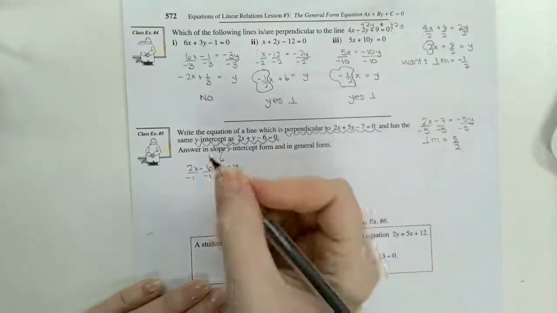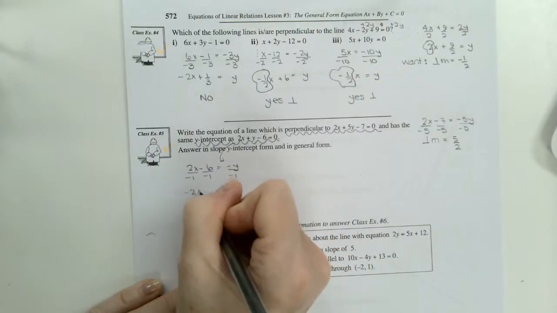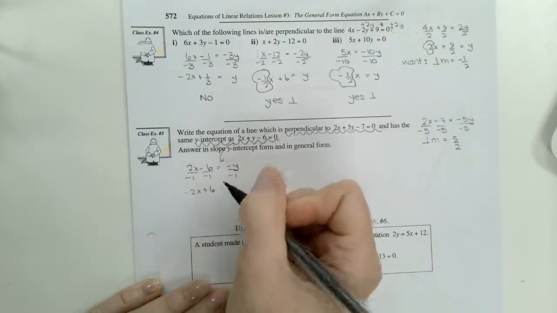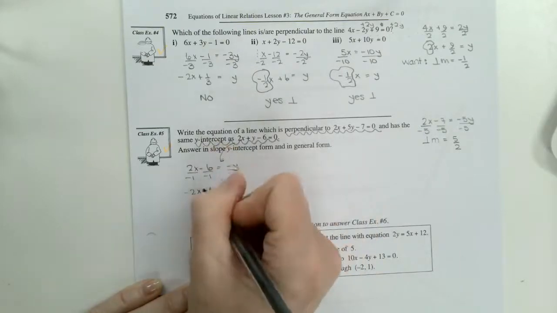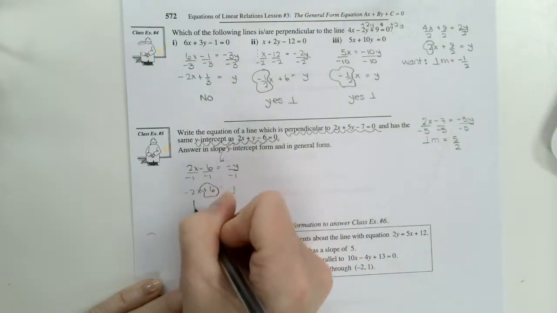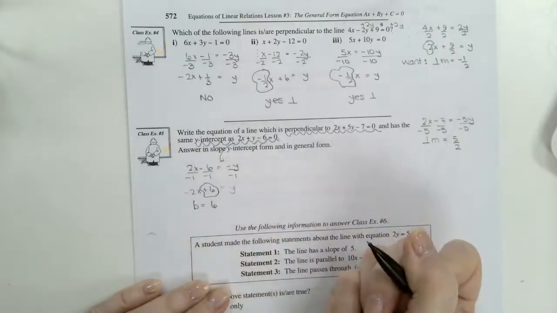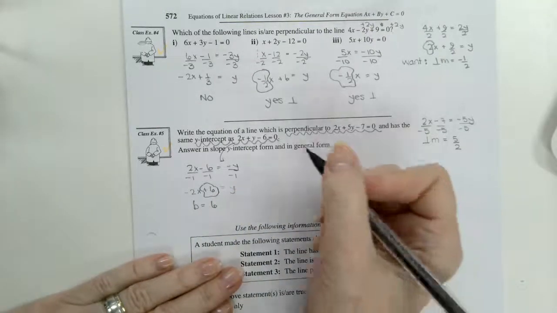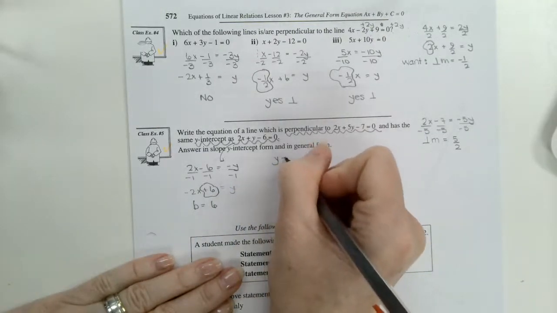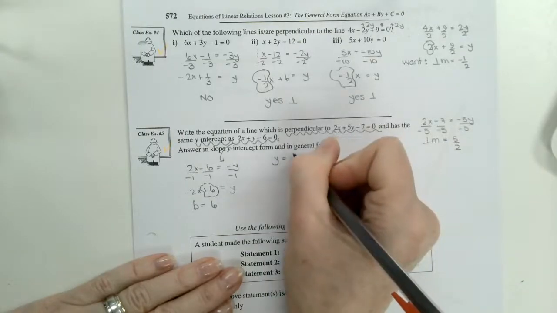So same y-intercept, b is going to be 6. So our equation, y equals 5 halves x plus 6.